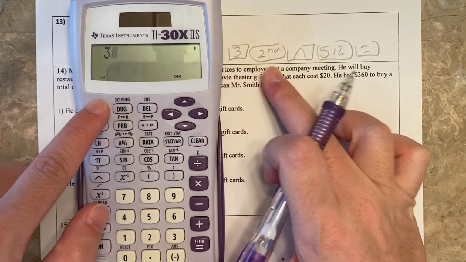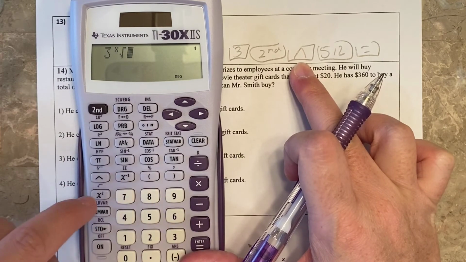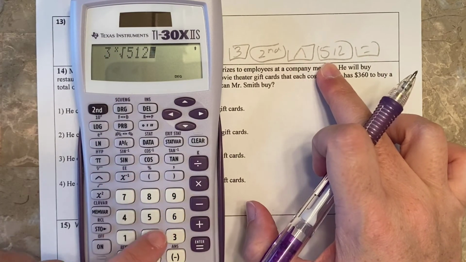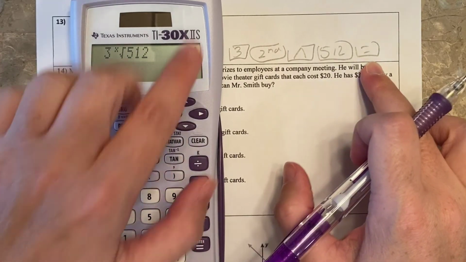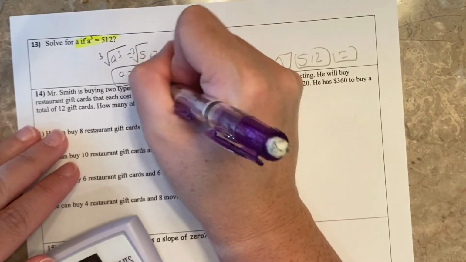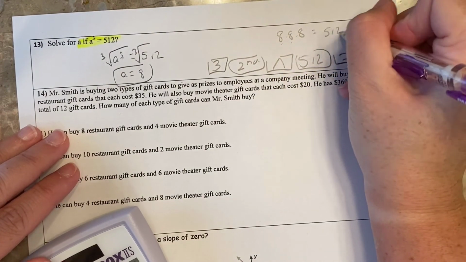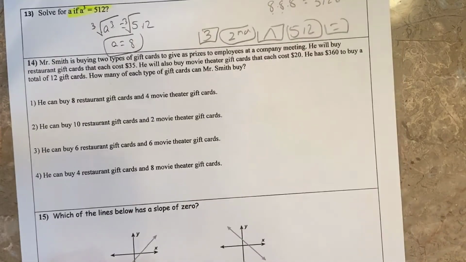Second, which is right here, the caret button, which is your exponent button. Remember, you'll see that little x there. That's how you know you did it right. 512 is the number we want, and then press enter, and you get 8. So A is 8, and that's because 8 times itself, 1, 2, 3 times, is 512. That's how you know.